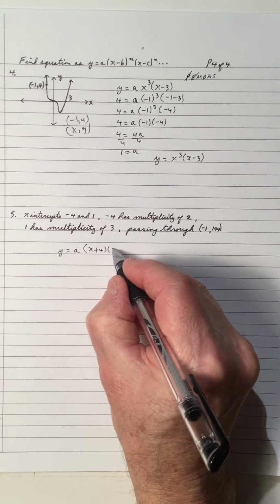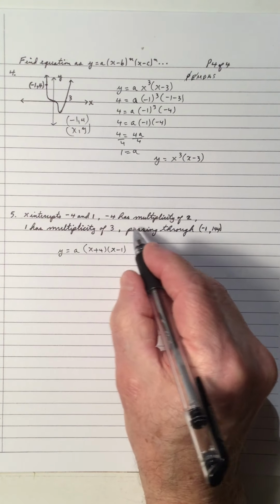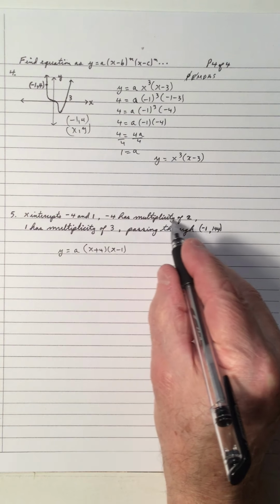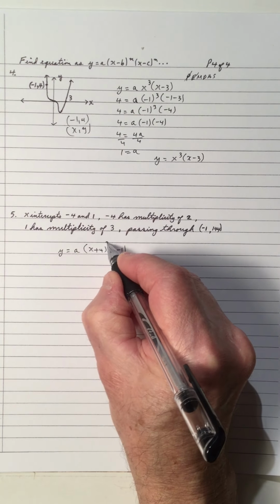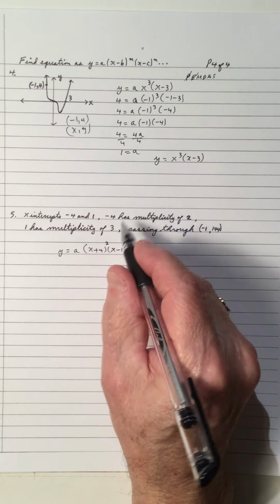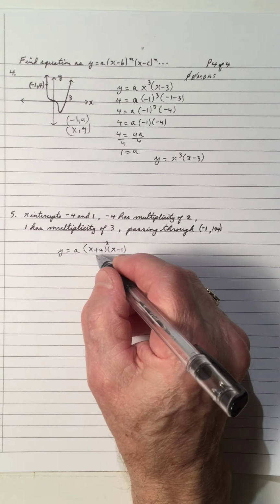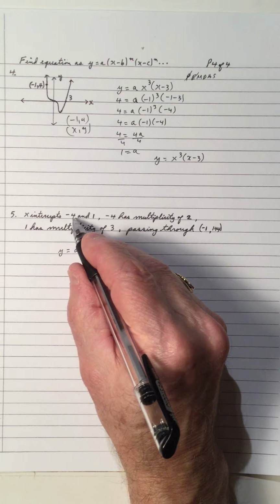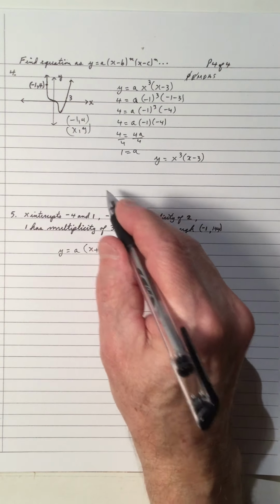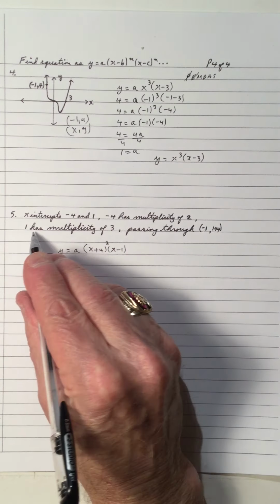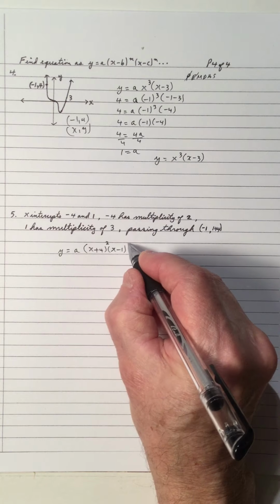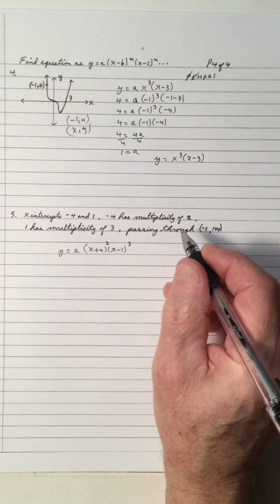X-intercept at 1, so it's an x minus 1. Negative 4 has a multiplicity of 2, so that's the power of 2. That means there's 2 x plus 4s. We got x-intercepts, and there's a parabola. And 1 has a multiplicity of 3, so that's a cube, so at 1 there's a sideways s.